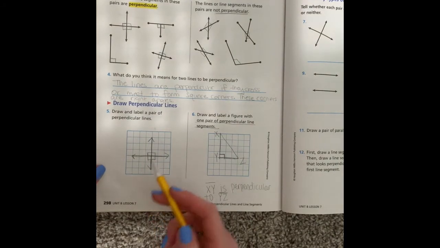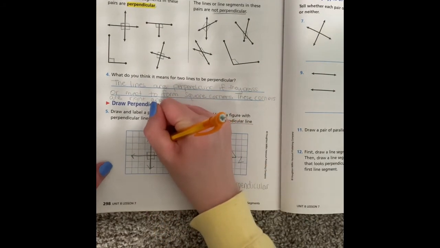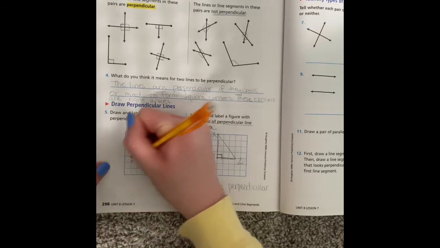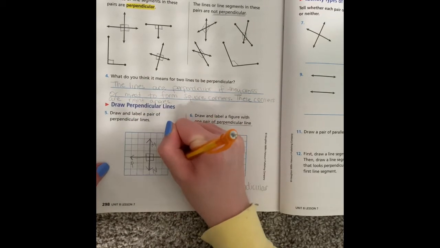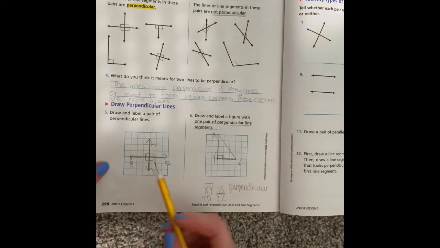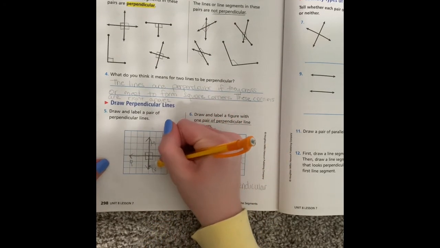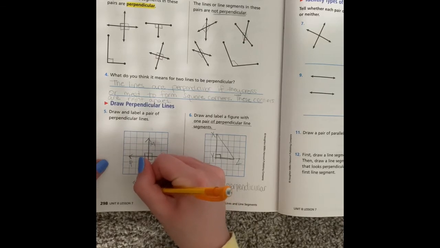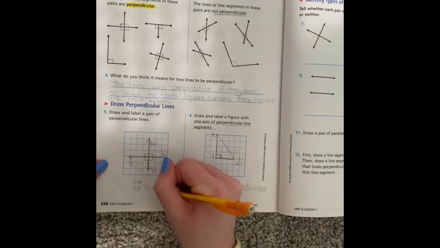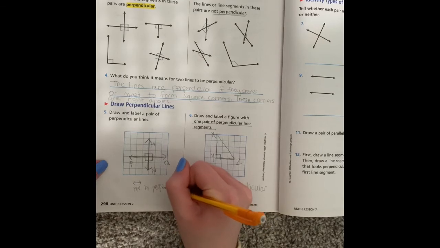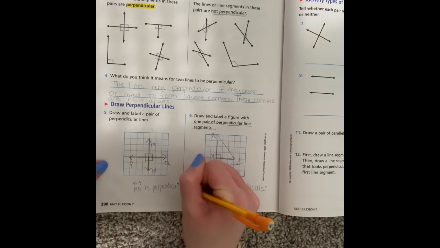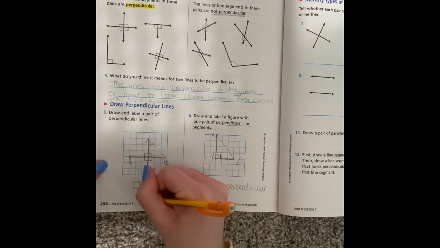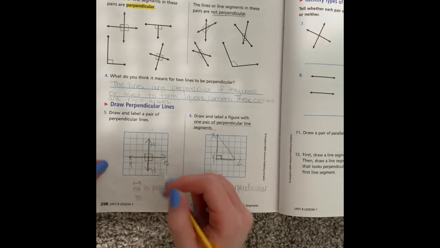So if we wanted to label this, we could say M, N, P, and Q. And we would say that line MN is perpendicular to line PQ.